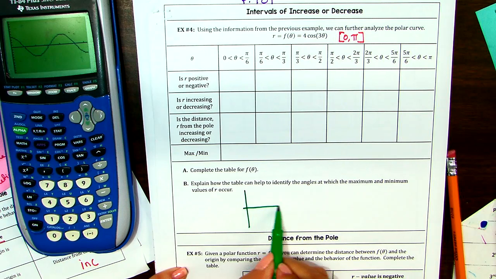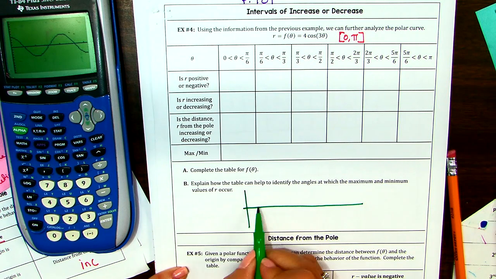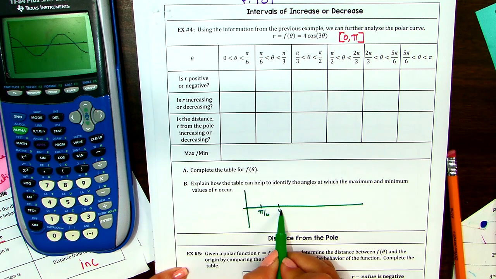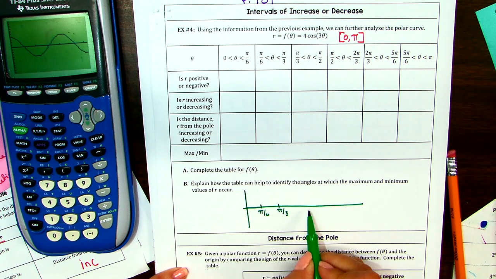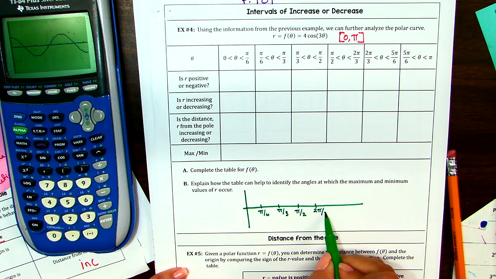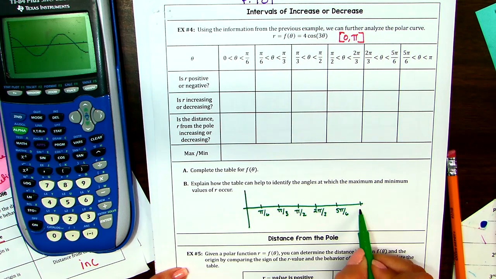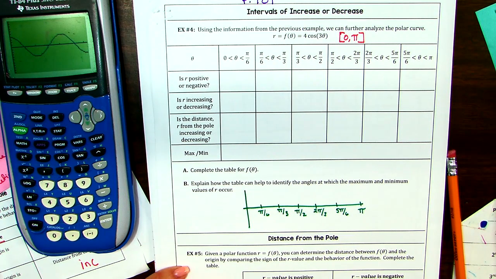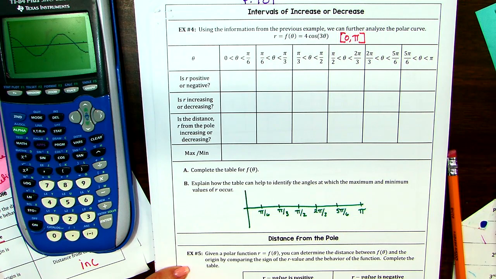So we have 0, pi over 6, pi over 3, right? We skipped over pi over 4, but it's in there somewhere, but that's okay. Then we're up at pi over 2. Then we are at 2 pi over 3, 5 pi over 6, pi. So those are all the points we need.